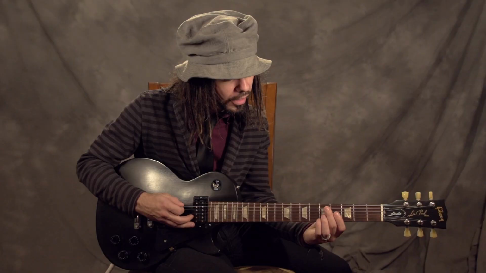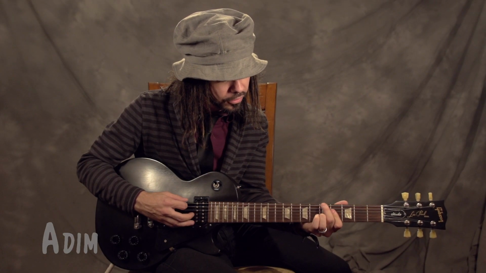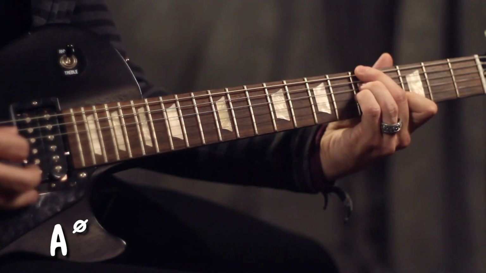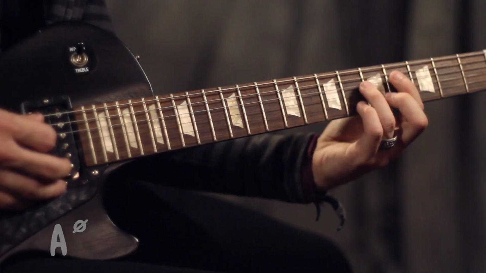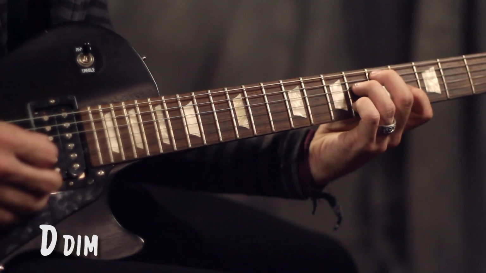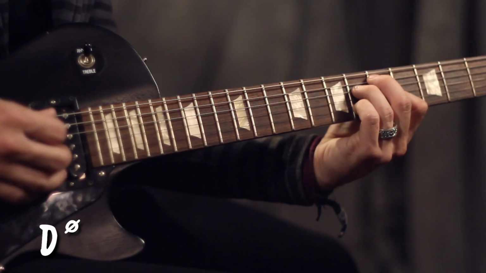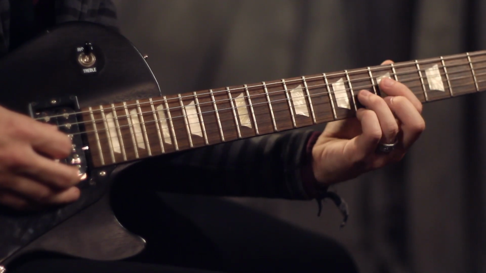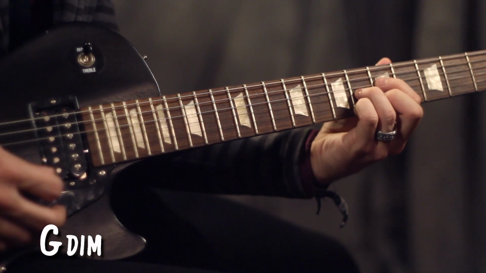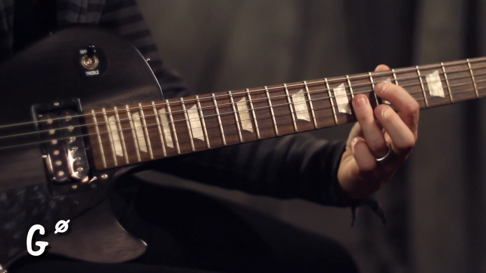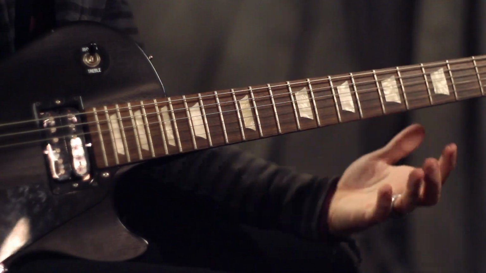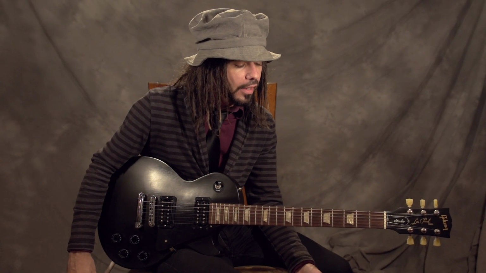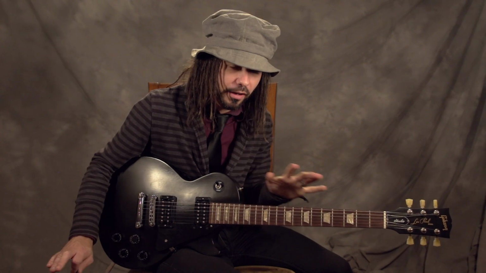So here's diminished. Here's half diminished. Here's diminished. Here's half diminished. And here is diminished. Here's half diminished. What's the difference between diminished and half diminished? The main difference is their function in the rest of the scales.